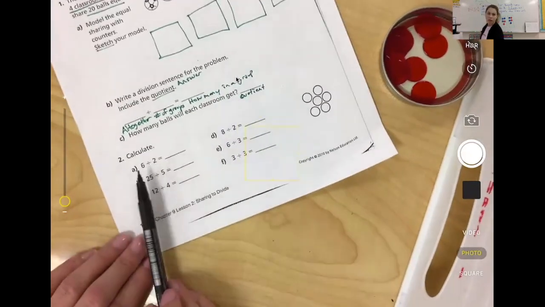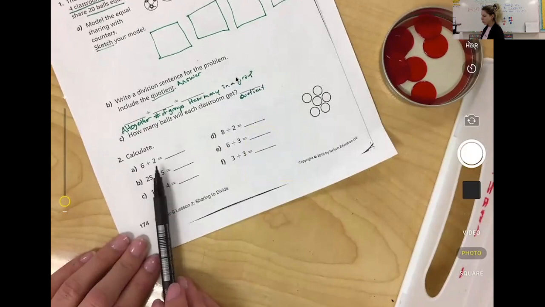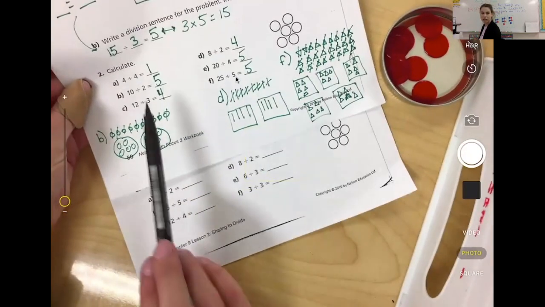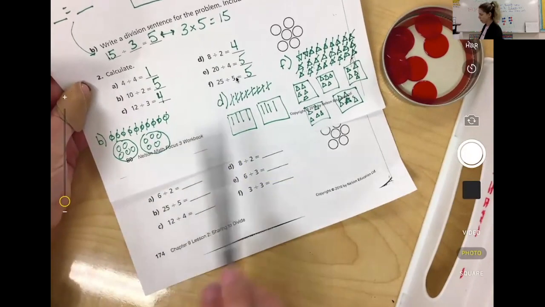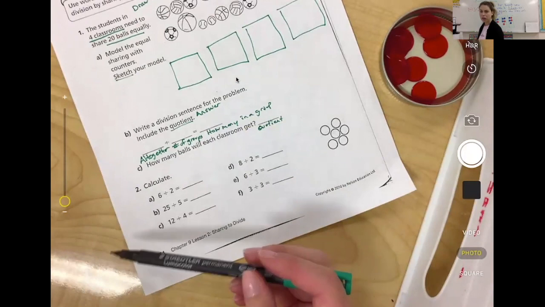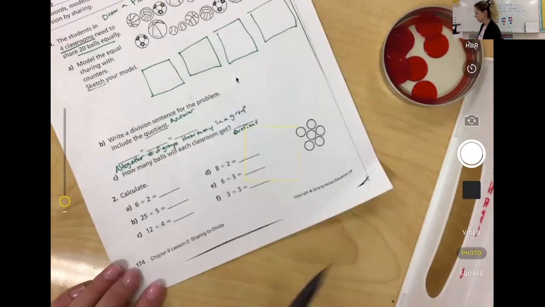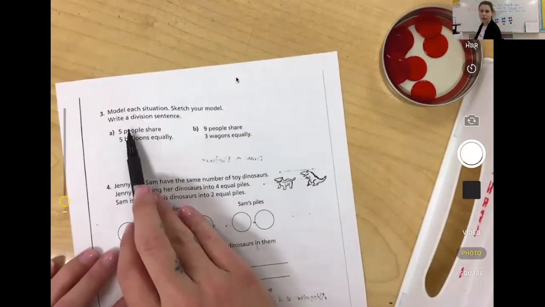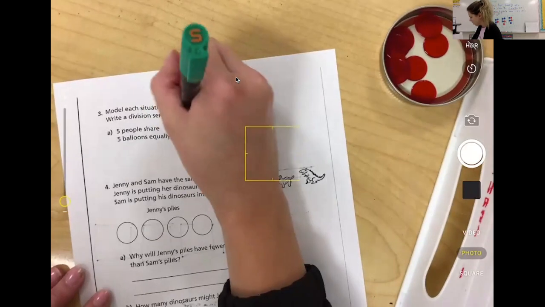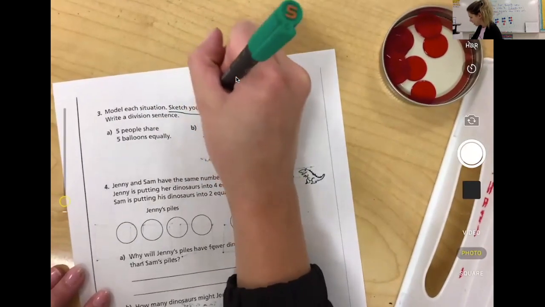Okay, number 2 says calculate, and you're doing exactly the same thing as you did on this page. Look, they're exactly the same. You can draw your pictures, you can use your Legos, your counters, whatever works for you. Just make sure that you're getting the correct answers here. And if we look to the back, number 3 says, model each situation, sketch your model. That means a picture again.